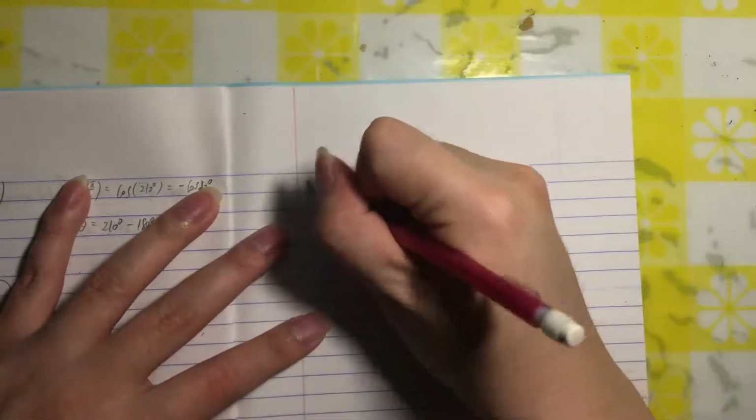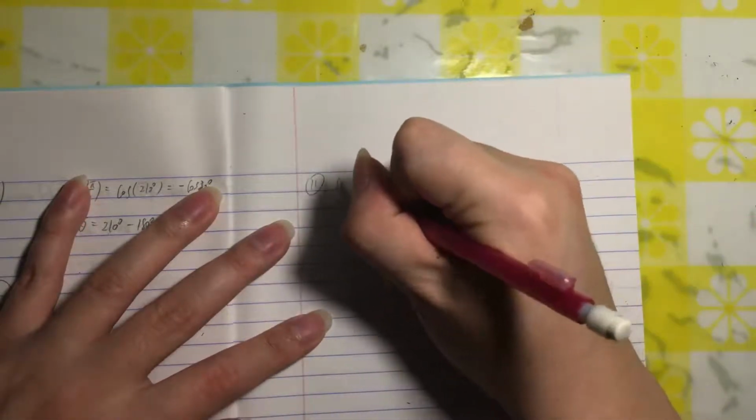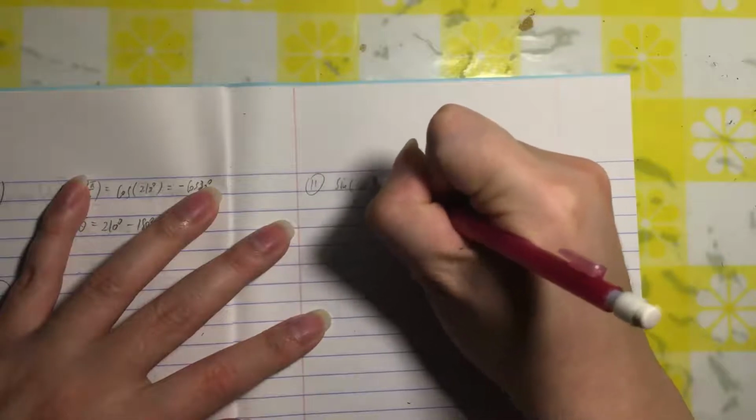Next example. How about sine of inverse cosine of 2/3?